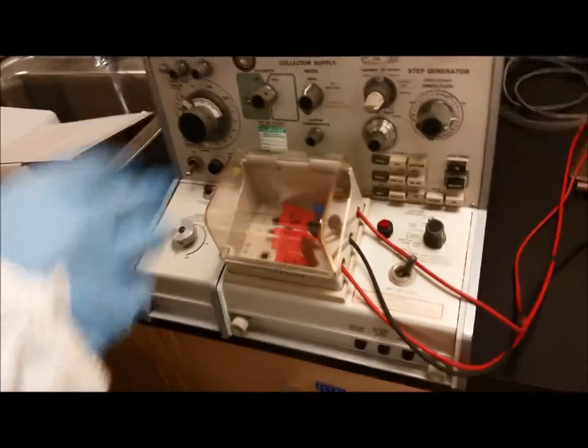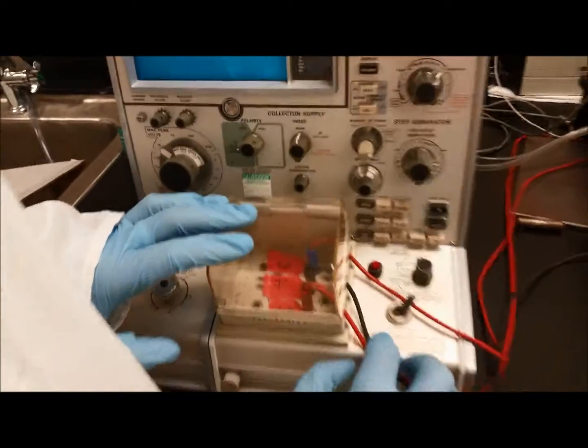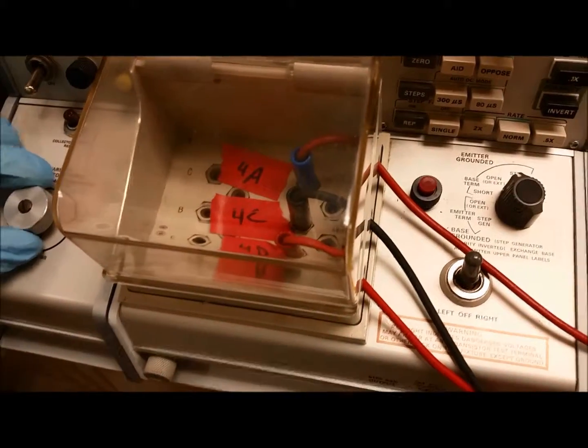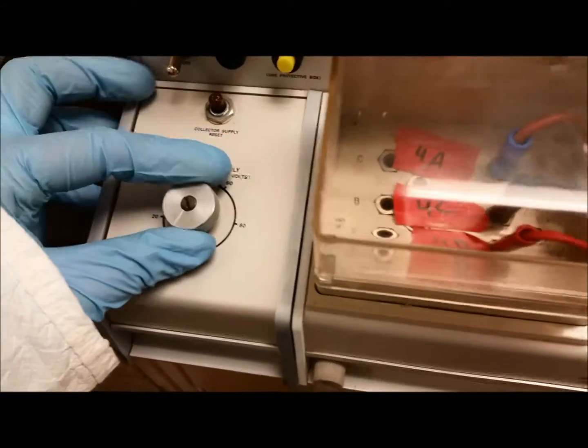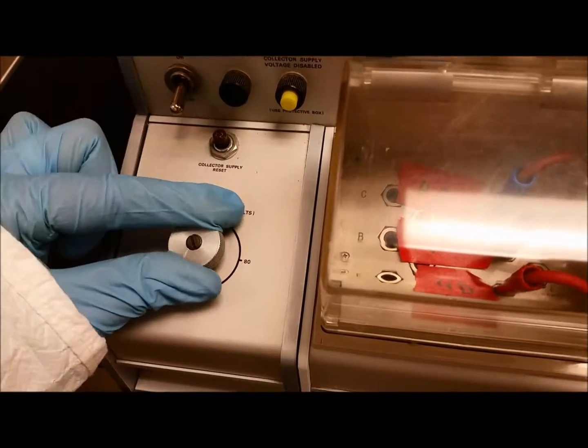Alrighty folks, let's go ahead and take a look at how we use the CV machine. Now if we take a look at this thing, it seems like a big jumble, but let's just make sure a couple of basic things are done first. First of all, this switch right here, we want to make sure is in the off setting. And we want to make sure that this knob here, which controls the variable supply to the actual sample, is turned all the way counterclockwise.